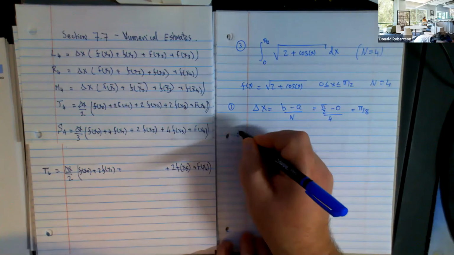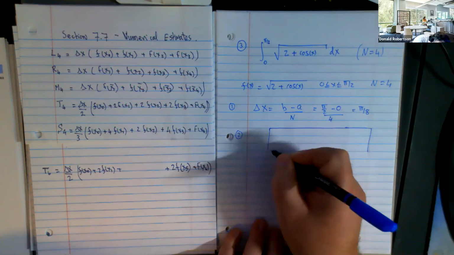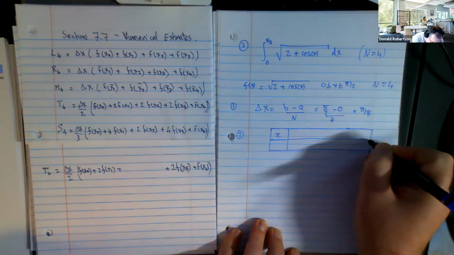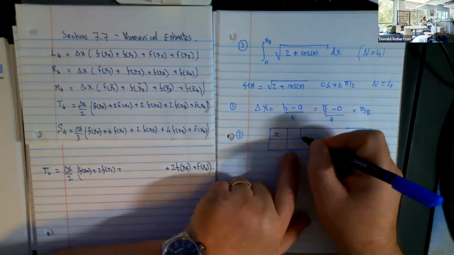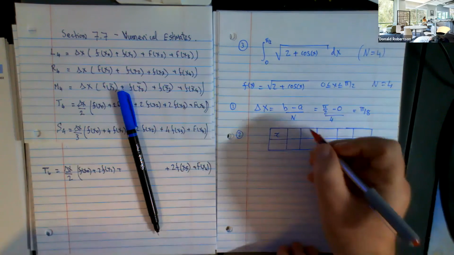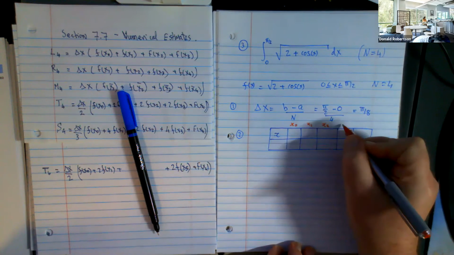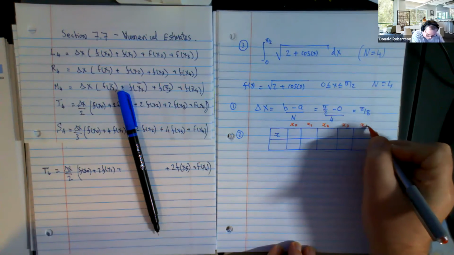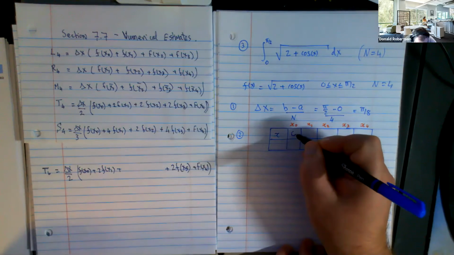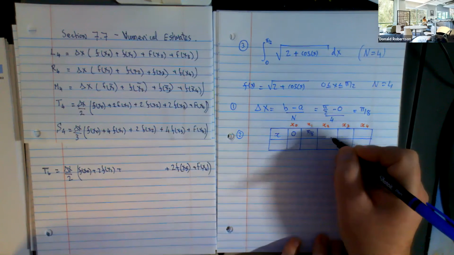Now, step 2 is create the table that you're going to use to get all your values from. And it's going to be x0, x1, x2, x3, x4. So yeah, a little bit better planning this time. That's going to be x0, that's going to be the x1, the 2, the 3, and the 4. We're going to start at 0. And delta is pi upon 8. So I'm going to call that pi upon 8.